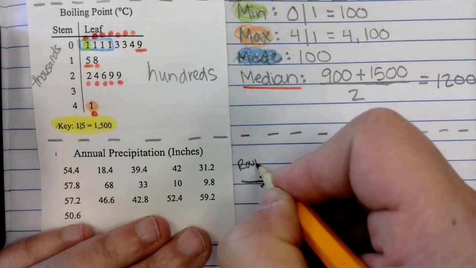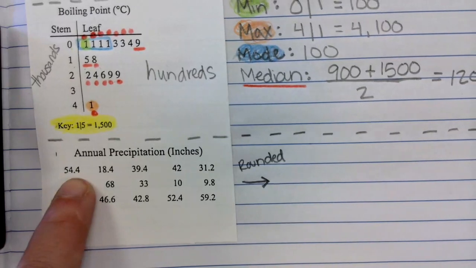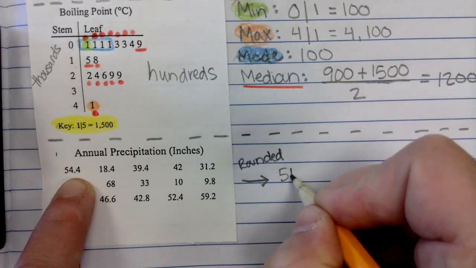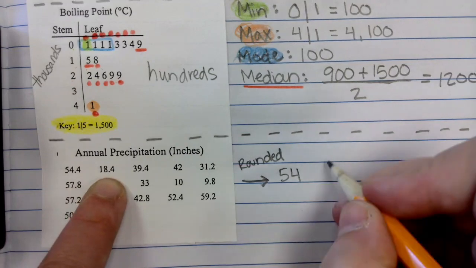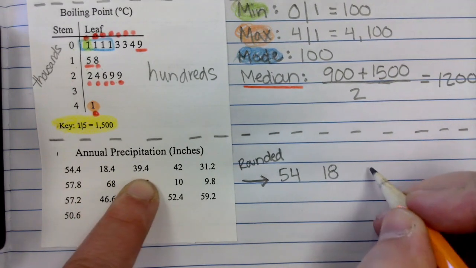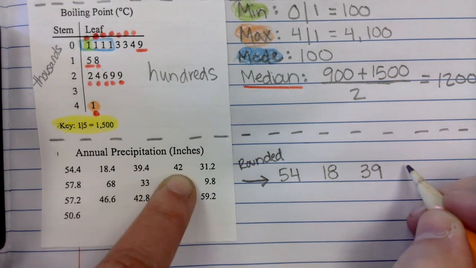39.4 is 39. Now I'm just rewriting everything, so I'm going to just copy that 42 over, because otherwise it looks like a mess over here. 31.2 rounds to 31. 57.8, 58.